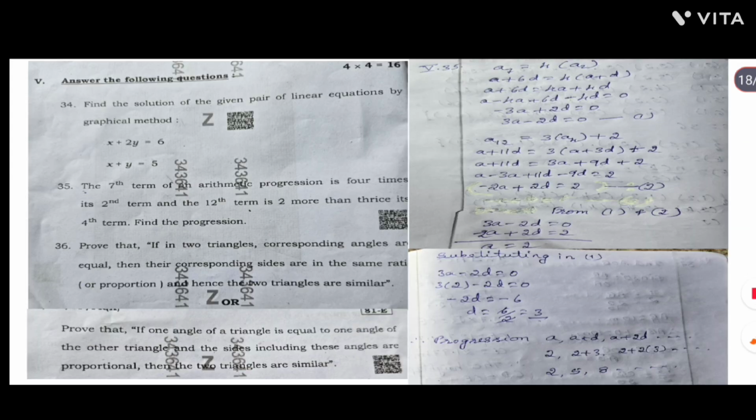Next, question number 33, probability question, sample space, then top face numbers. If you add, you should get 6. B is getting a square number on one face.